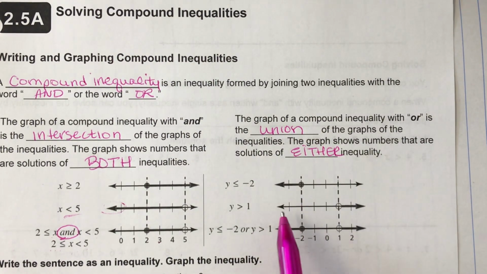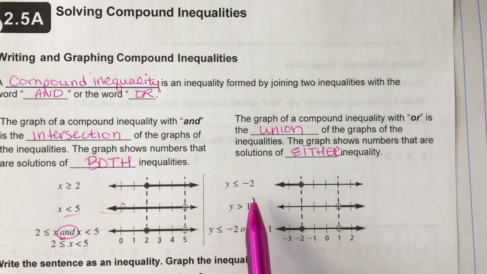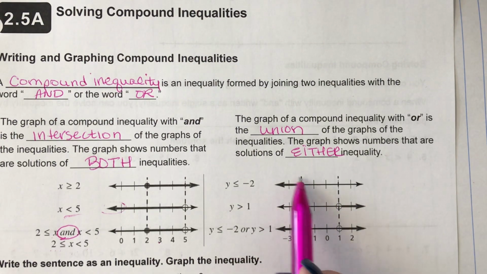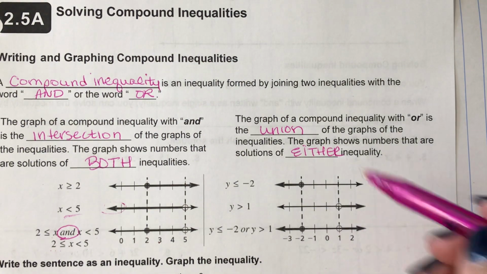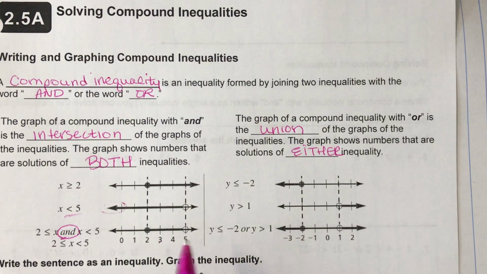A lot of times, not always, but a lot of times these are shading away from each other. And if it's an or statement, I'm not interested in them having to be true for both. As long as it's true for one or for the other, we're okay. So we call it the union because it's really just basically the two graphs together. I'm not limiting it to only where they're true for both. As long as it's true for one or the other, it's going to go on my number line.